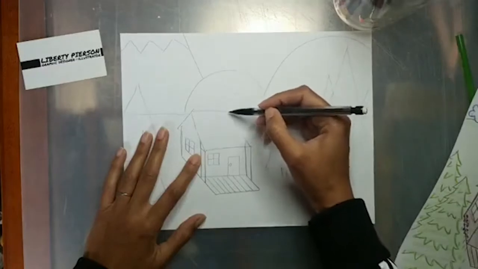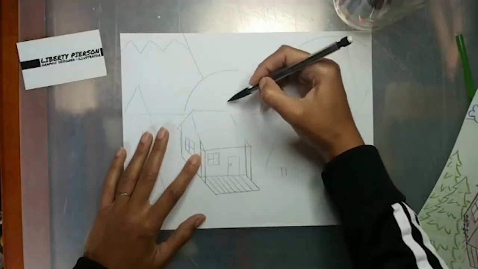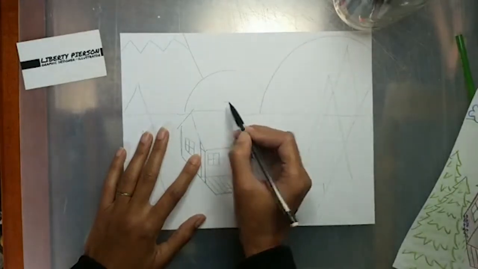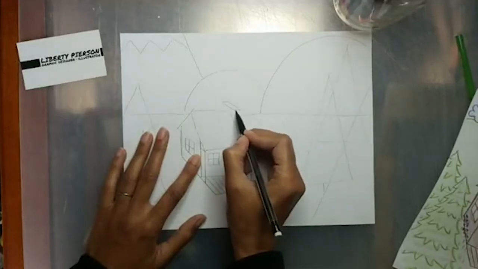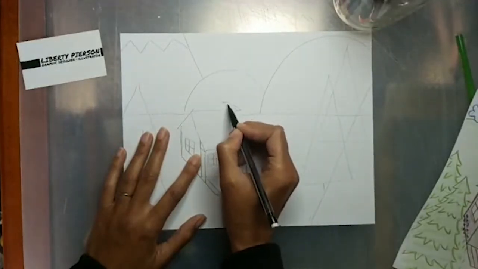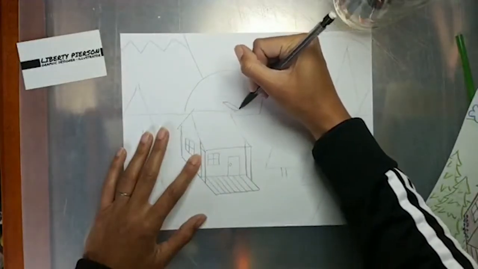So what we're going to do is we're going to give our cabin a fireplace by going above the fireplace and making another rhomboid. So that's two horizontal lines that are parallel to each other but at an angle, and then we're going to connect them to each other.